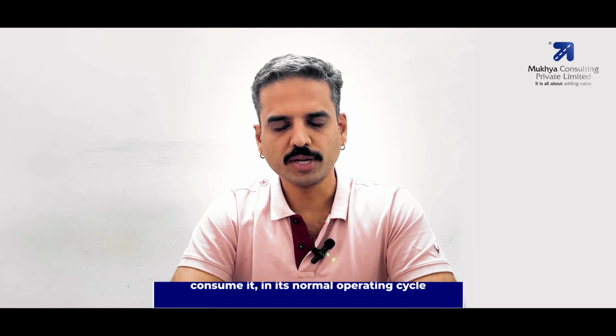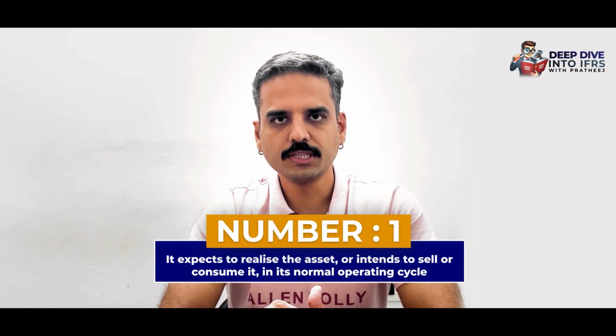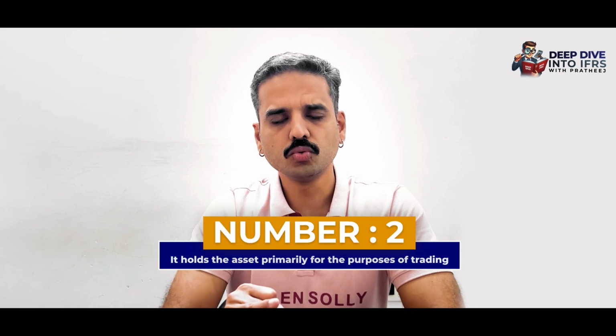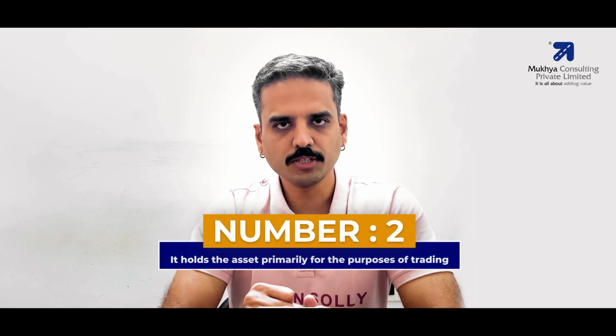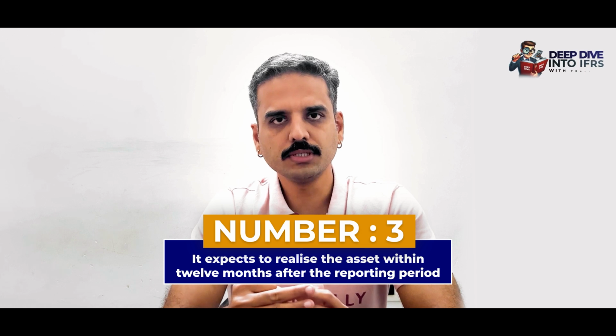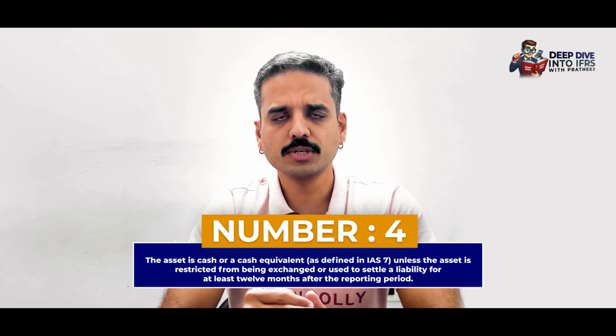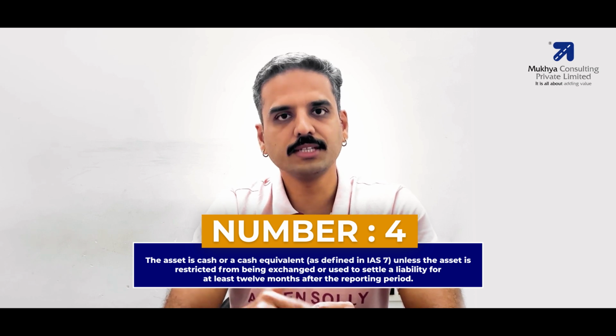An entity can classify an asset as current asset when it satisfies one of the following four conditions. Number one, when it expects to realize the asset, intends to sell or consume it within its normal operating cycle. Number two, when the asset is primarily held for the purposes of trading. Number three, when the entity expects the asset to realize within 12 months after the end of the reporting period. And finally, number four, it's a cash or cash equivalent which is not restricted from use for at least 12 months after the reporting period.